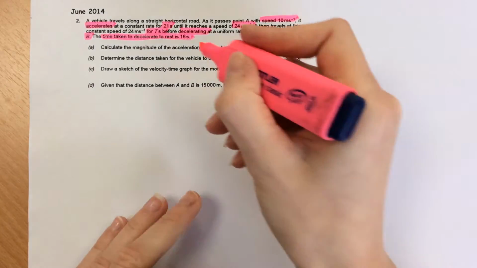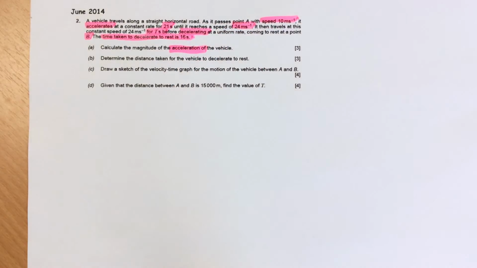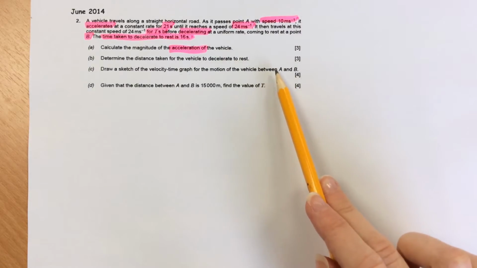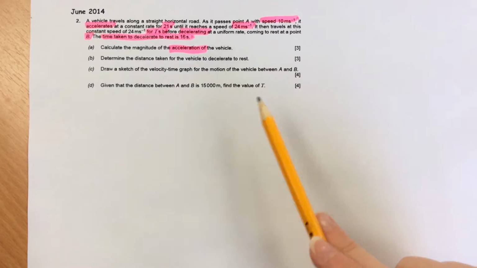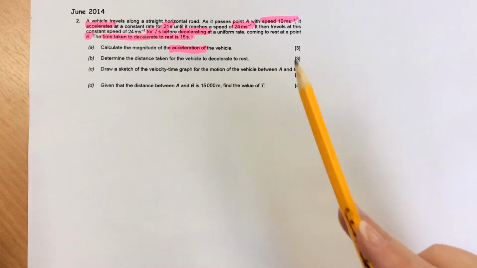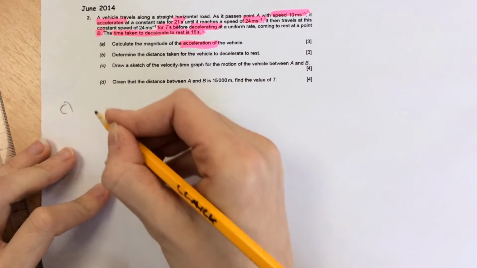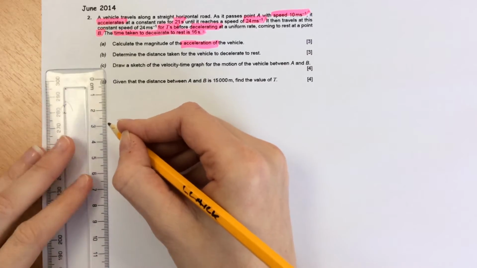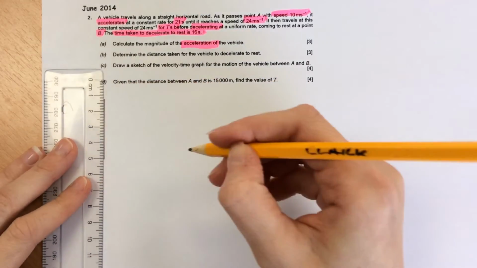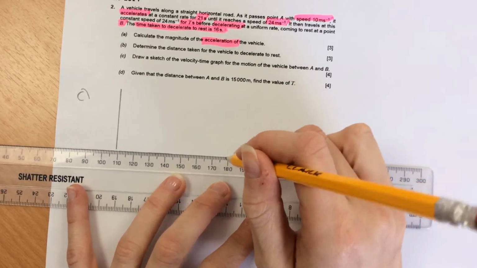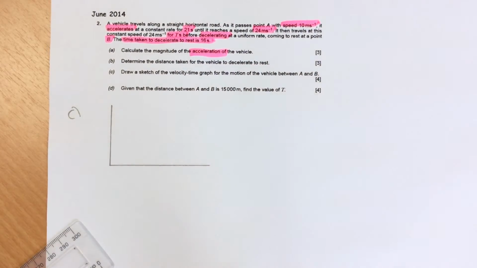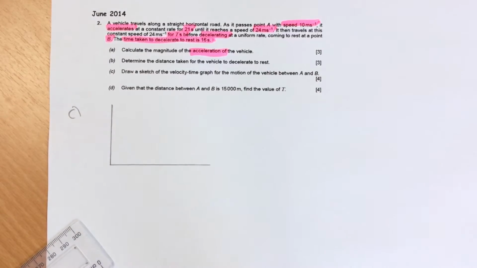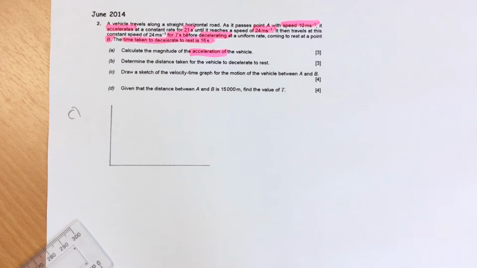Calculate the magnitude of the acceleration of the vehicle. Now then, it doesn't ask you until part C to sketch a velocity time graph, but I always find it a lot easier on these questions to do the velocity time graph first. So I'm going to start by doing part C first. So, sketching this out. Just going to stick this sheet down a second. So it stops moving.